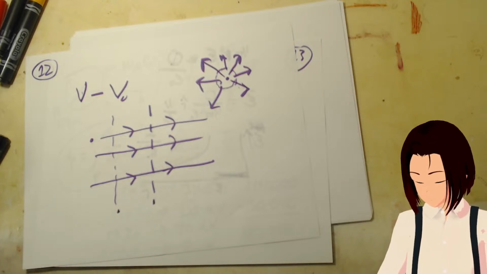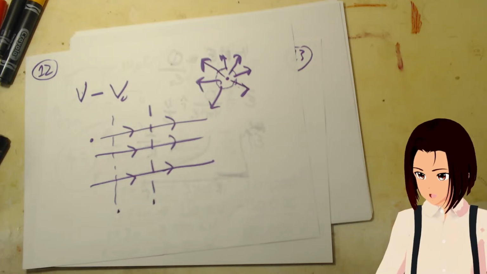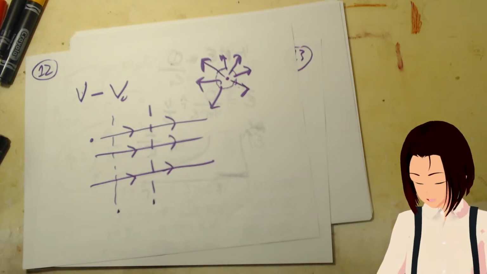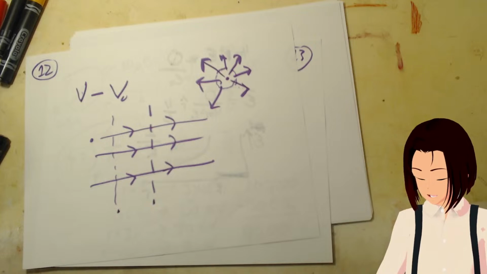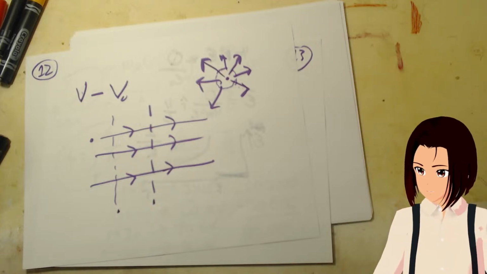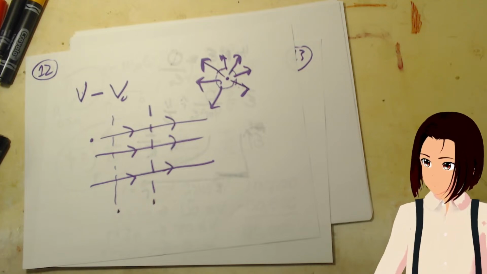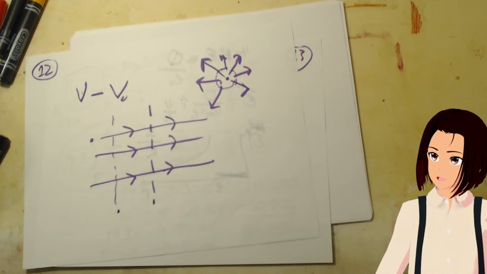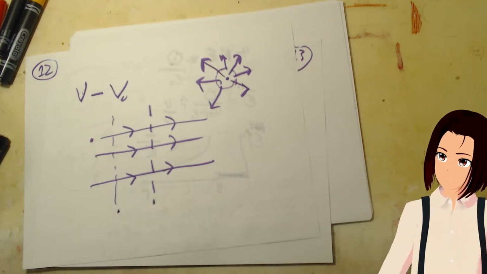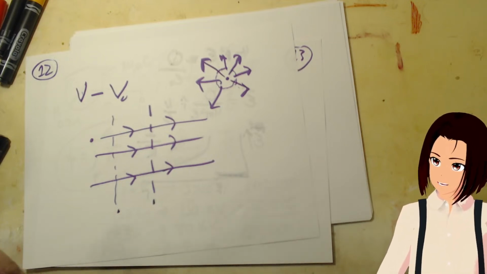So there's a potential difference between two equipotentials. Equipotentials that are disconnected are by definition different. For practical purposes, we're going to stick with that. There might be some special cases, but we're going to stick to that.